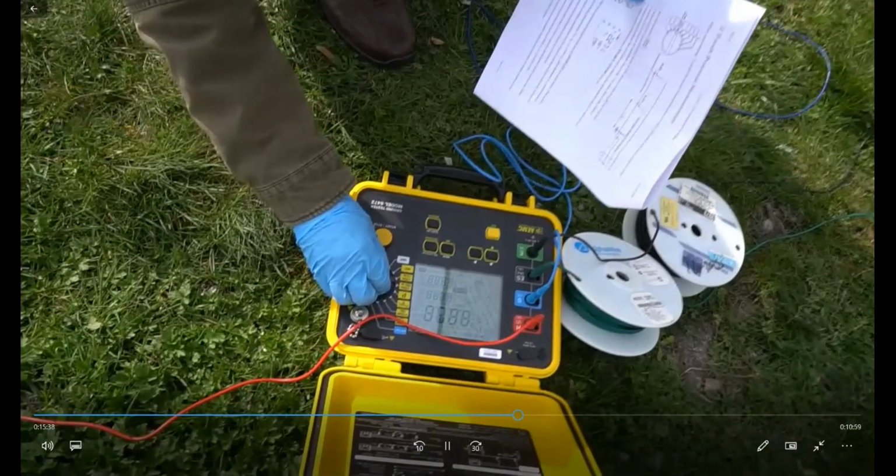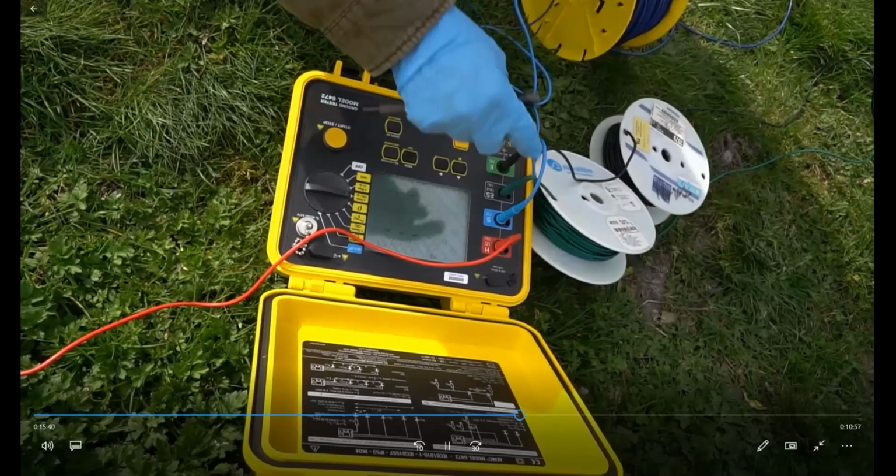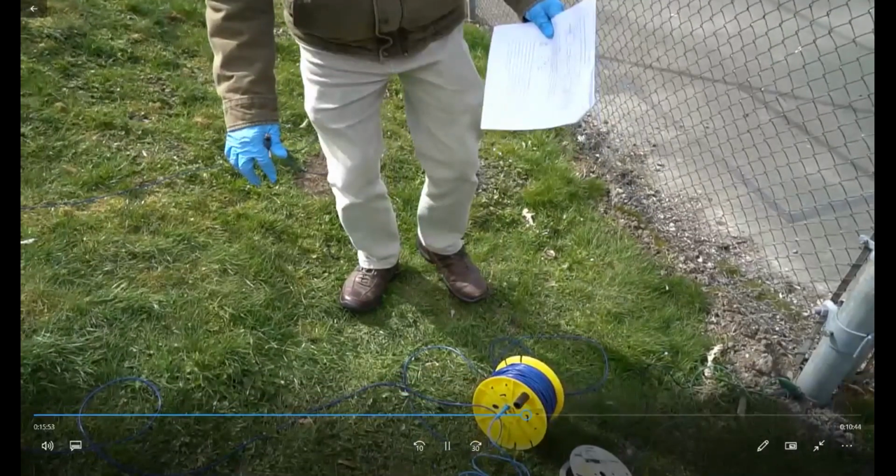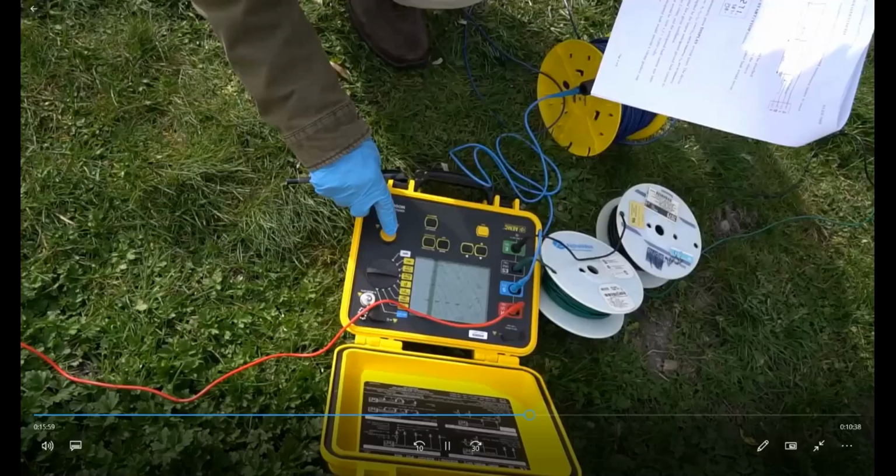Now our SY, this one, is set up 1 meter away from the grounding grid. This part, as if it is a part of the grounding grid. So 1 meter away. Now we'll press the start button, and the grounding measuring meter will start to measure.